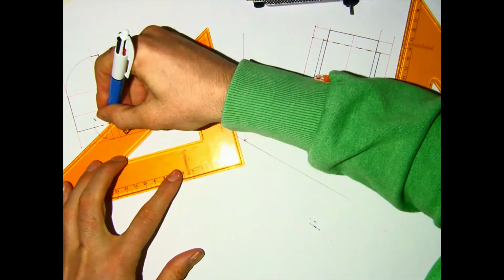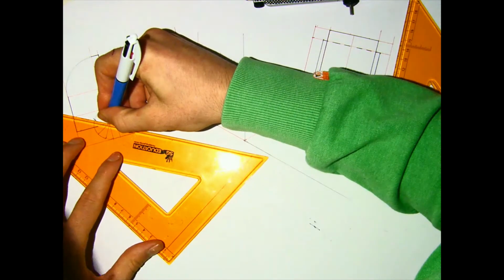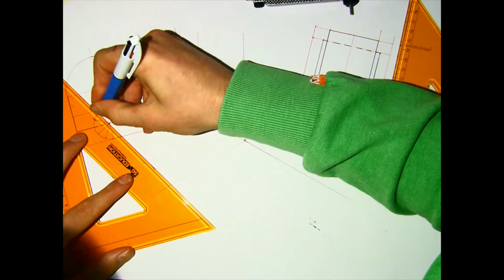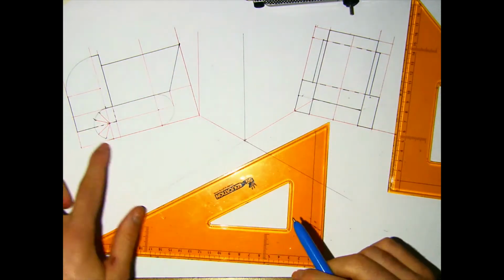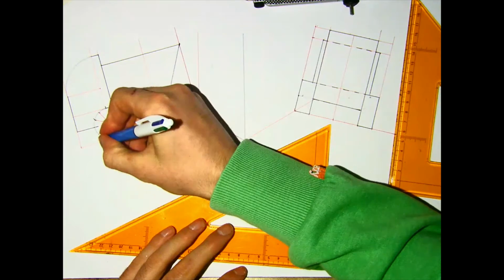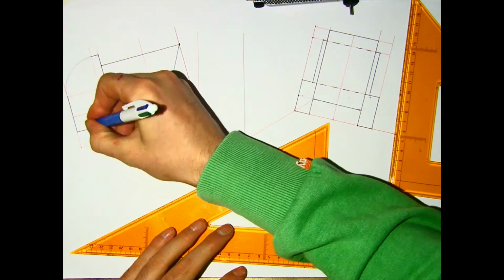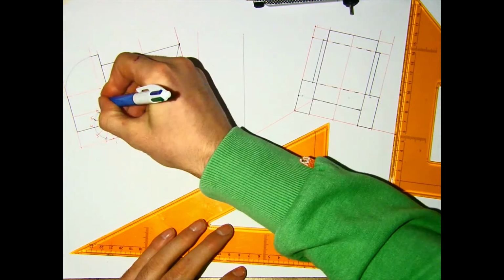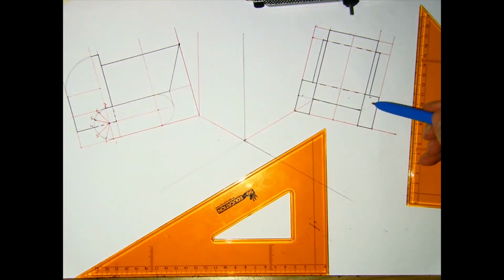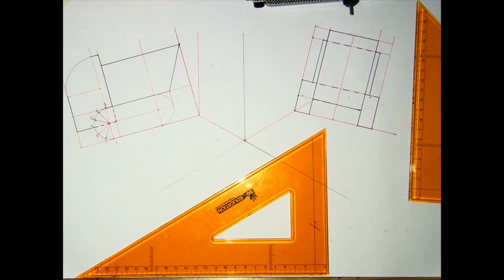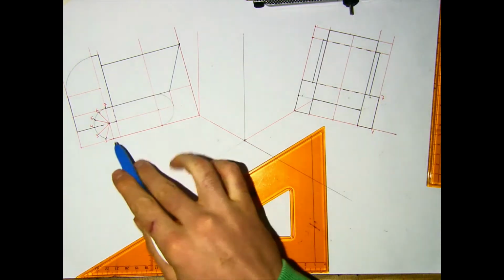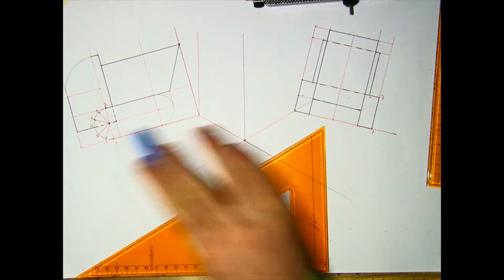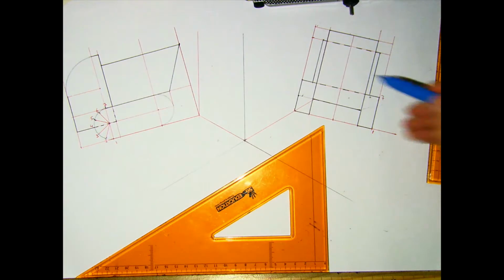I'm just going to join that to the center of the circle. So those points, I'm going to call them 1, 2, 3, 4, 5, 6, and 7. They're going to appear on this line and this line for our track. At the moment we have point number 1 and point number 7. They're at the bottom on the ground. So point 1 is on the ground, and point 7 is 34 millimeters up.